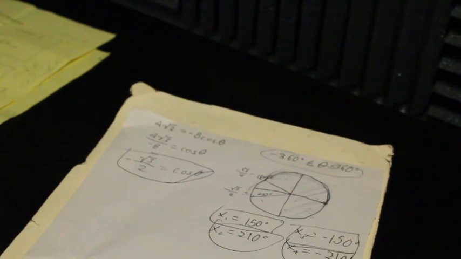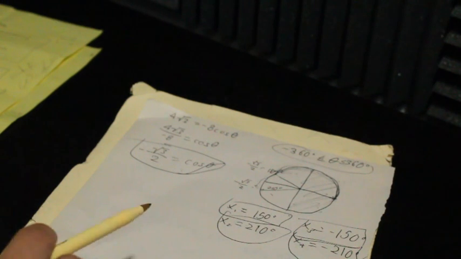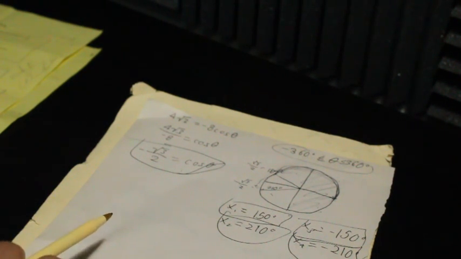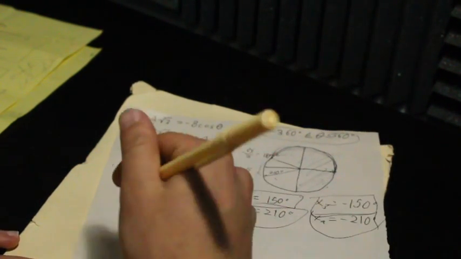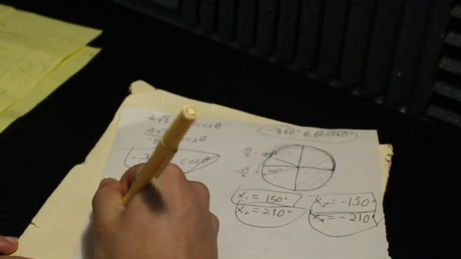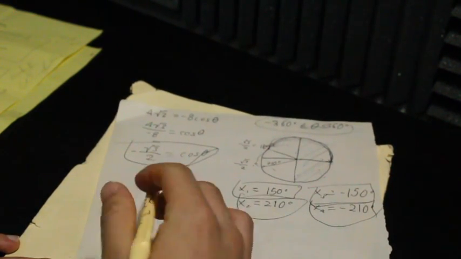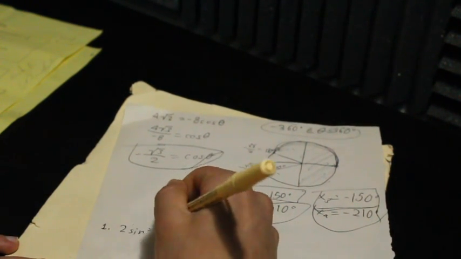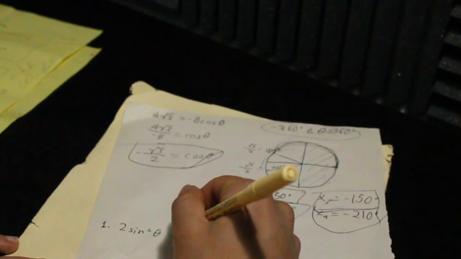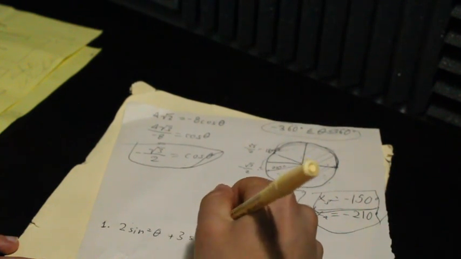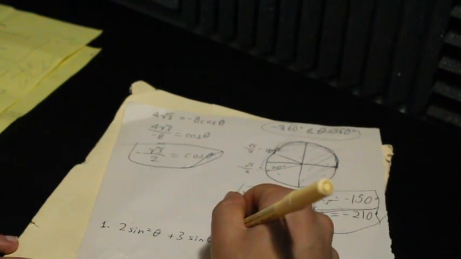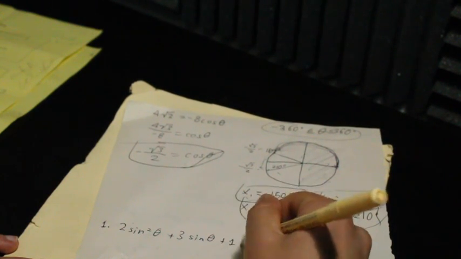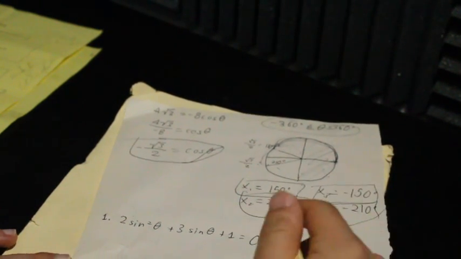I'm going to give you guys some homework so you can practice. For number 1, it's going to be a similar problem. You're going to have this equation right here: 2 sine squared of theta plus 3 sine of theta plus 1 equals 0.